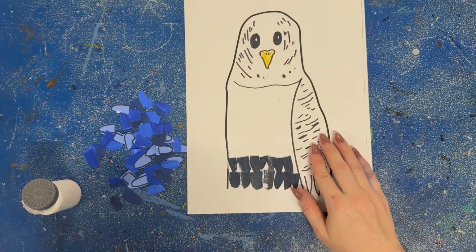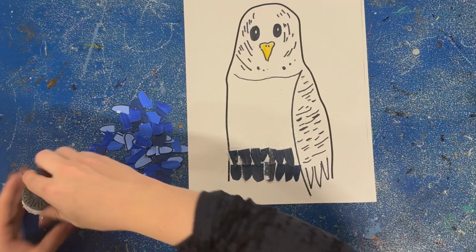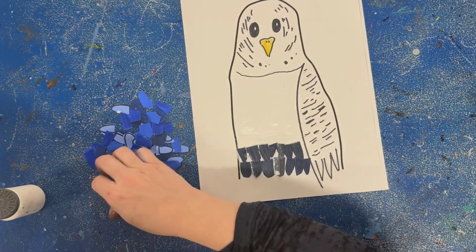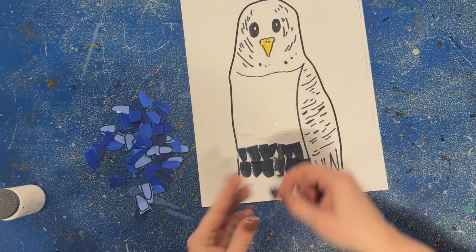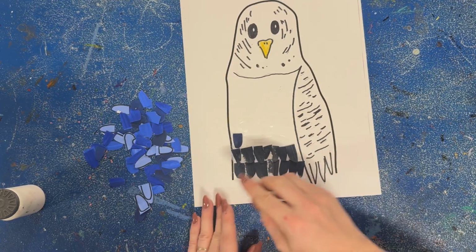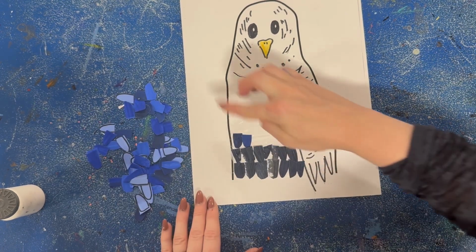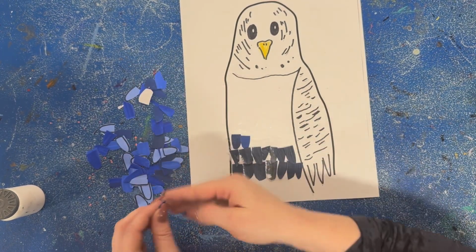Okay, I've glued all my darkest layers down. Now it's time to add another layer of glue, and we're going to glue the second darkest layer down. And if you look at my colors here, you can kind of see it's getting a little bit lighter. So it's like a puzzle. Find all those pieces that need to go next.